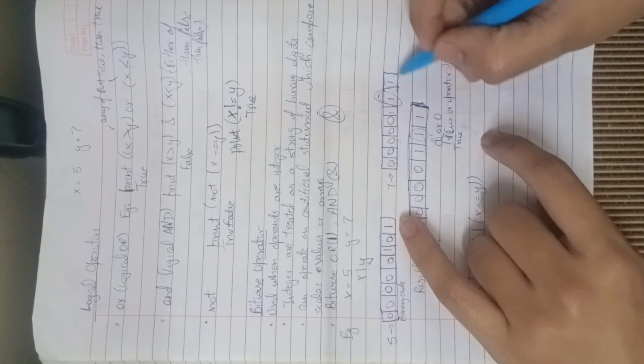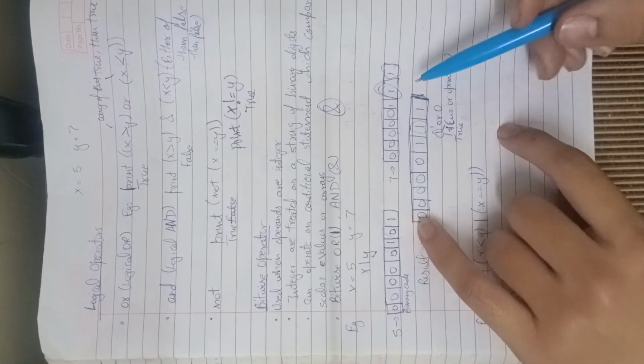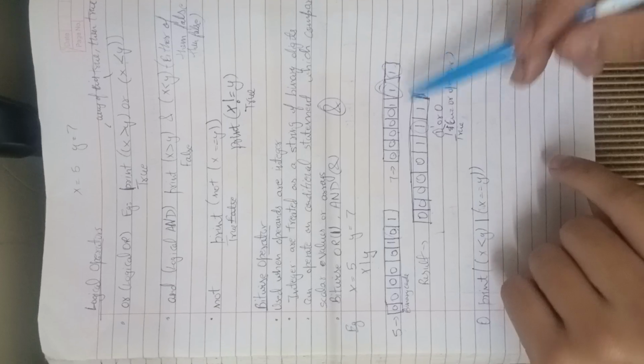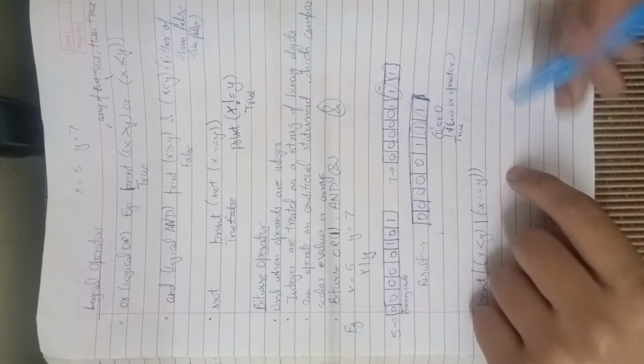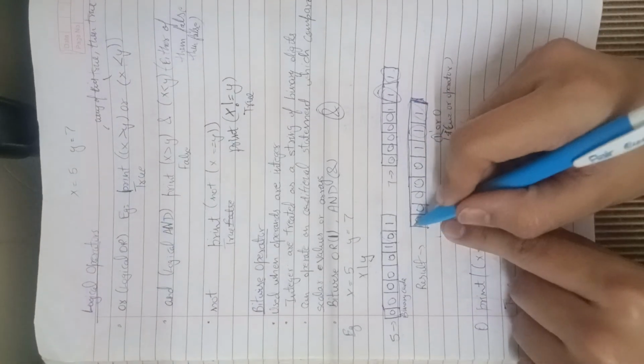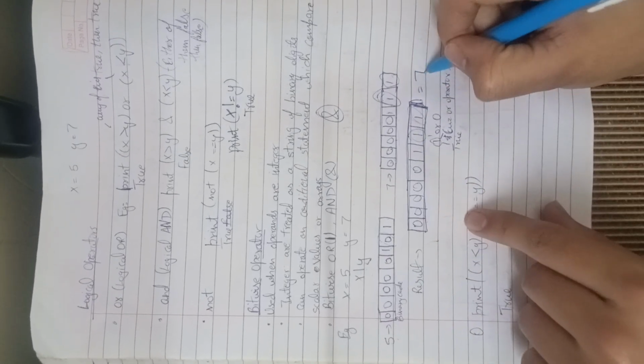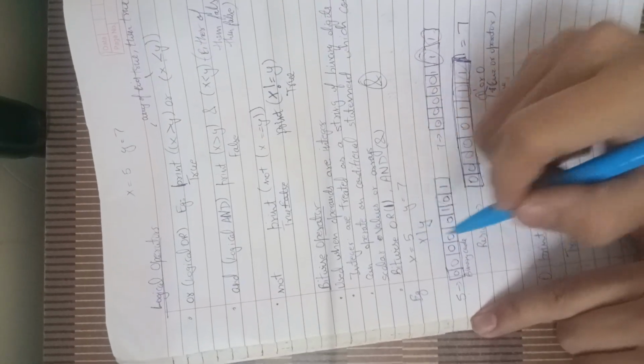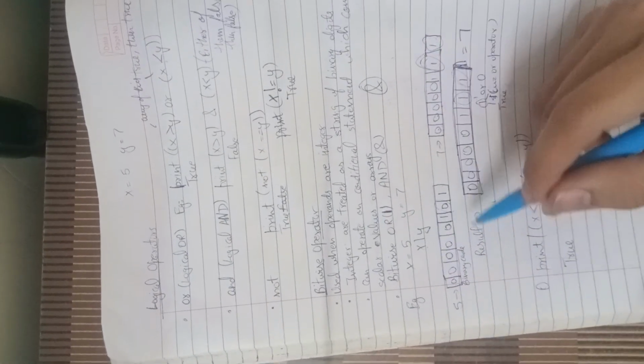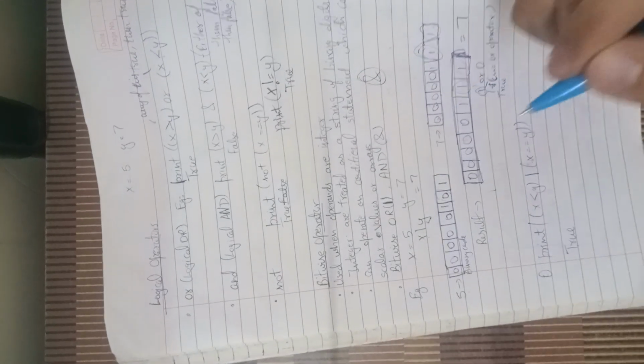Now here we have 1 and 1 in the last slot of both binary codes of 5 and 7, so in the resultant we also place 1. So we have this binary code as a resultant, and if we convert it to a number, it is 7. So whenever we operate x bitwise OR y, it will give you 7 as output.